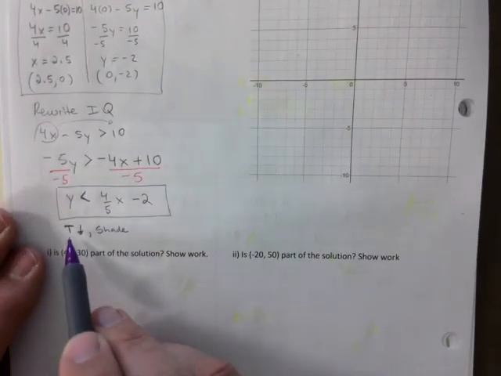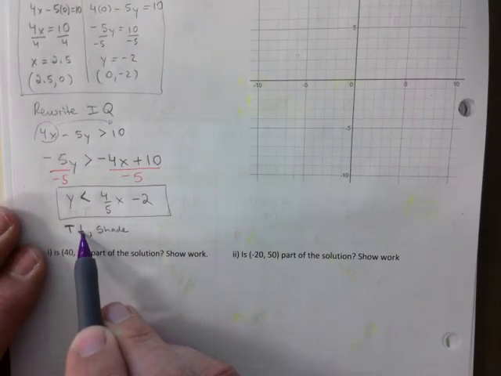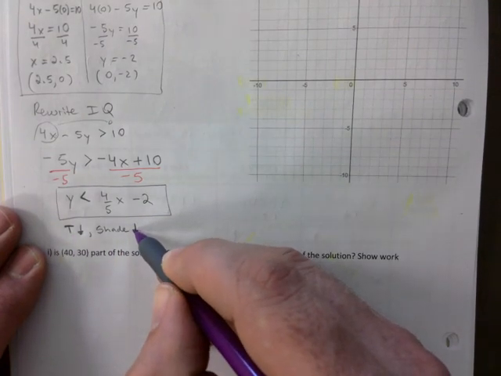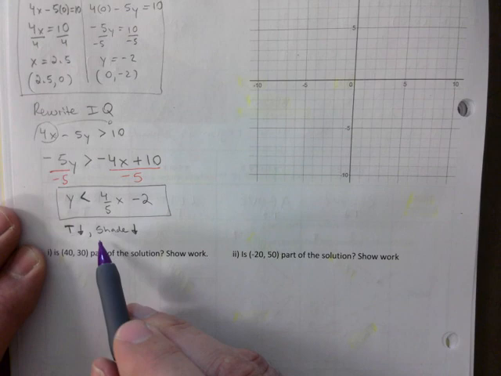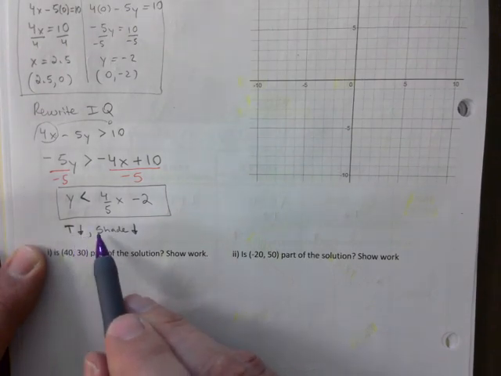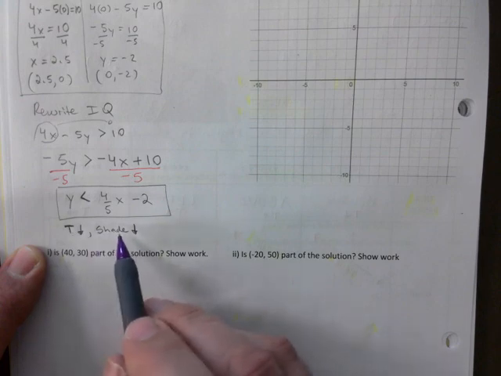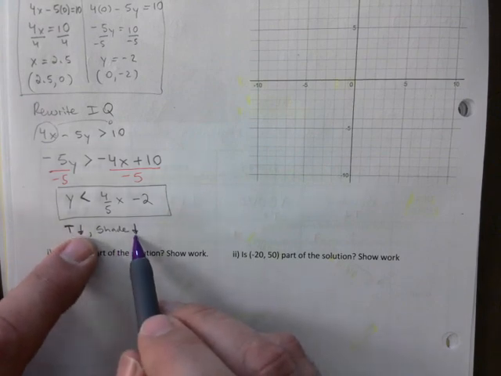So I want to shade the same area that my true region is in. So I'm going to match it. I'm going to shade, later on, I'm just calling this S. So true is down, shade is down. You want to match it if it's regular. If it's reverse shading, you're going to go the exact opposite.